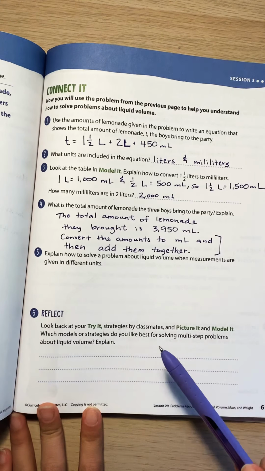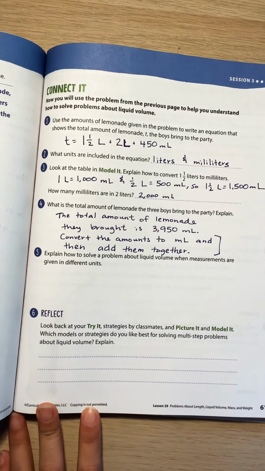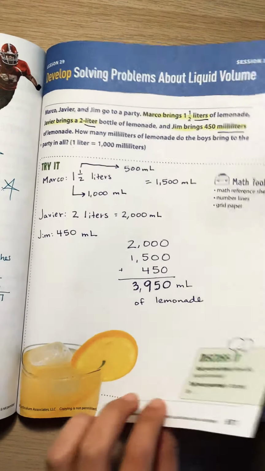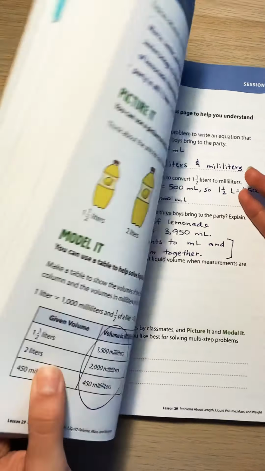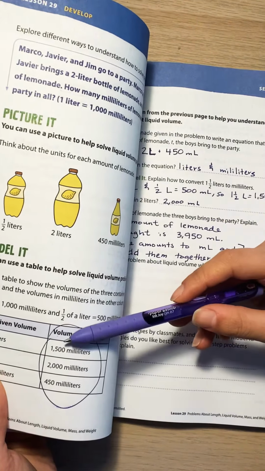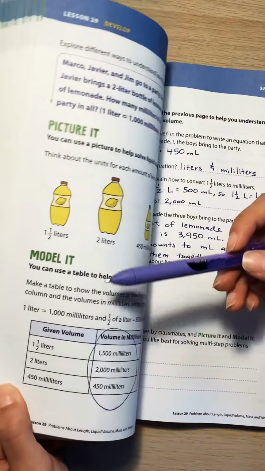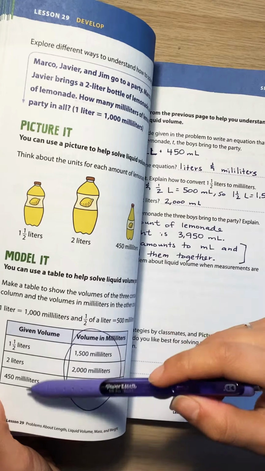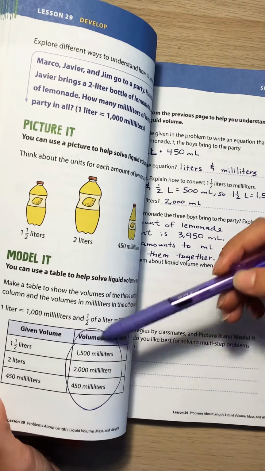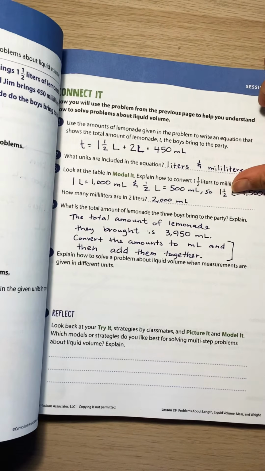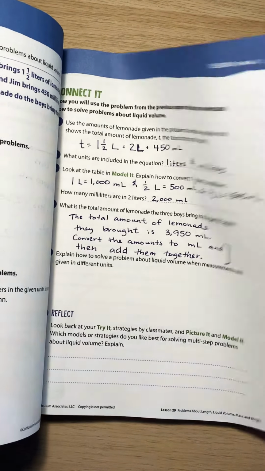And for the reflect it, like always, what is your favorite strategy for solving these type of problems? You can talk about the equations and stuff we did on the first page, or you can say that the pictures are your favorite, or making a table like this is super helpful in the model it. A table that gives you the amount in liters and milliliters, whatever was given to us, and then how they changed it to milliliters on the other side. So explain whichever one is your favorite, and then unpause and turn the page.